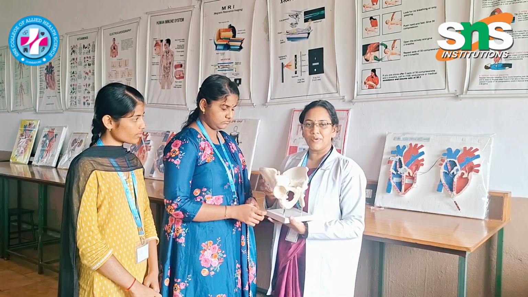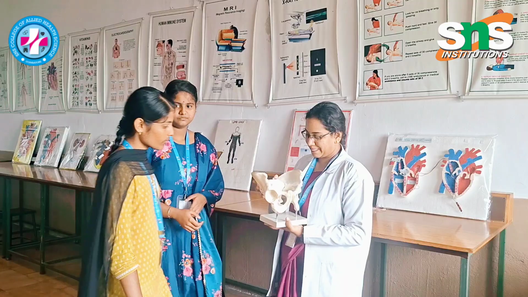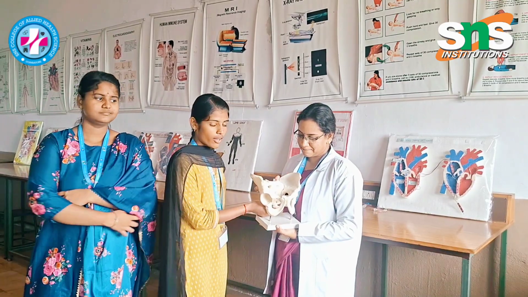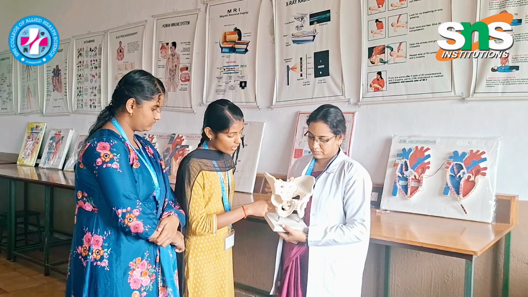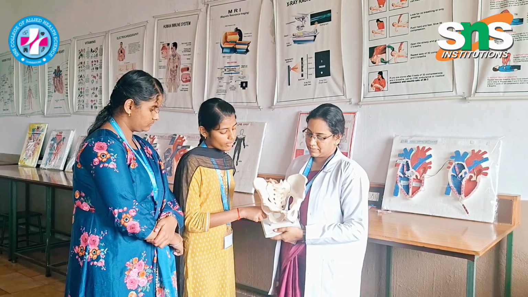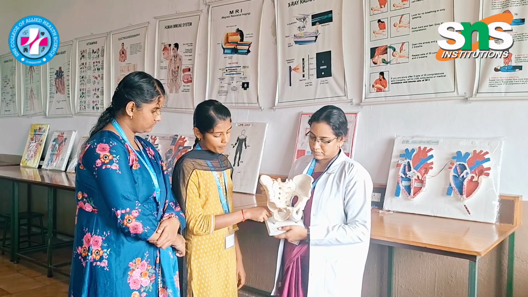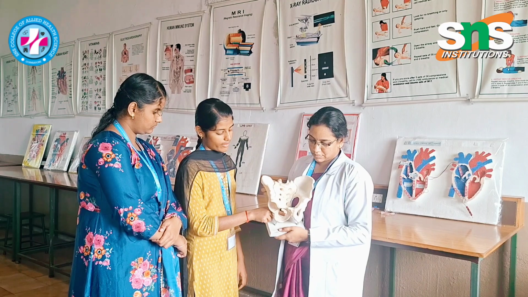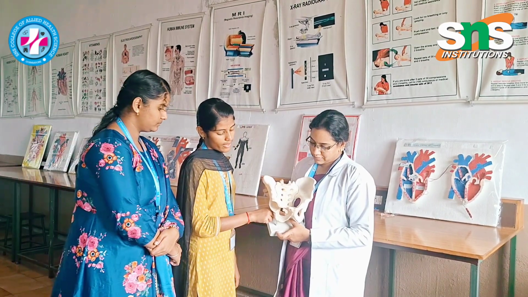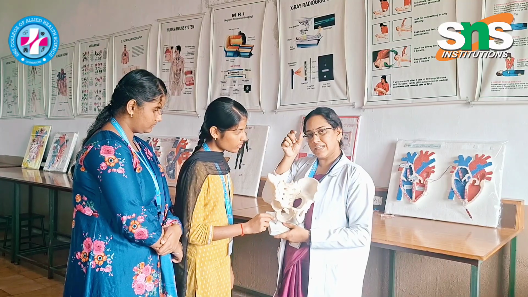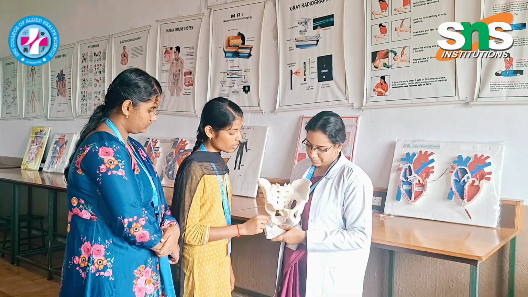Now we can describe the coccyx bone. The coccyx bone is called the tail bone. It is the terminal part of the vertebral column. 4 bones fused together to form the coccyx. The coccyx is made up of the fusion of 4 bones together. The coccyx is triangular in shape. You can see the shape of the coccyx. It will be a triangular shape.